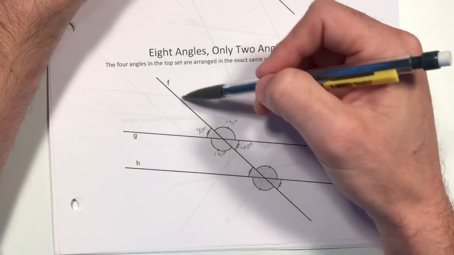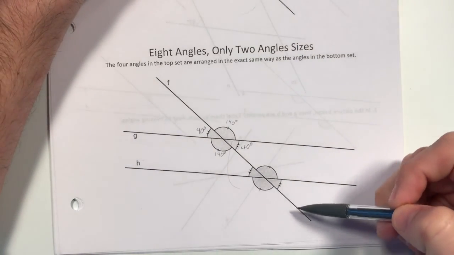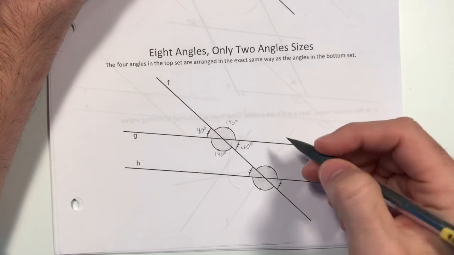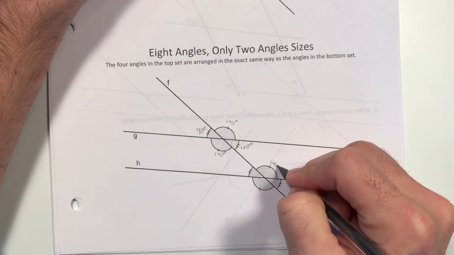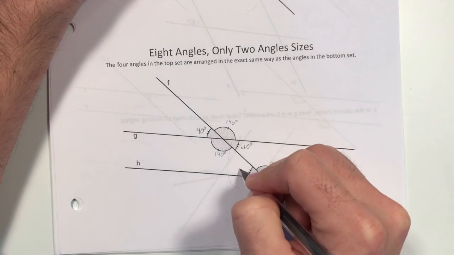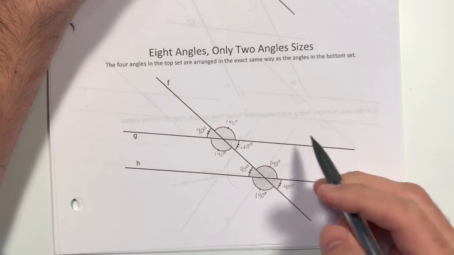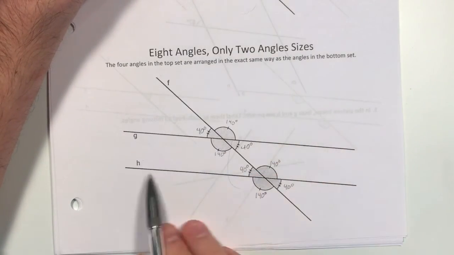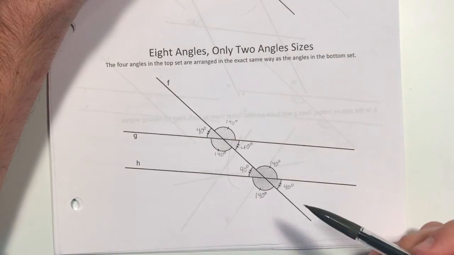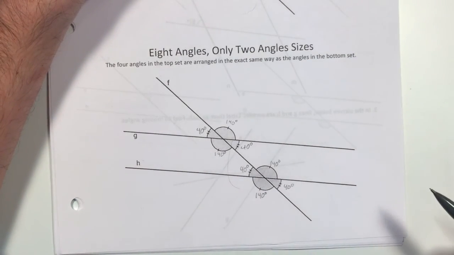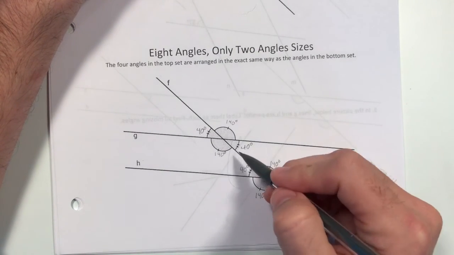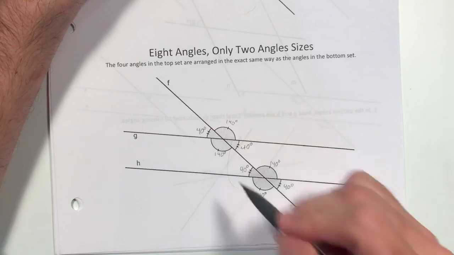But what's nice is when a transversal cuts 2 parallel lines, the other set of angles is the exact same, or identical. So these will be 140, 140, 40, and 40. So it's a nice, neat package. When there's 2 parallel lines cut by a single transversal, 8 angles are formed, but there's only 2 different sizes that the angles are, and they're in this nice pattern. Kind of looks like a bow tie, some people say.